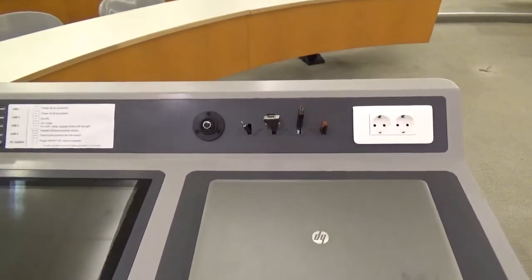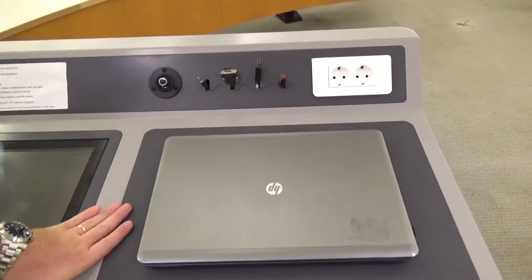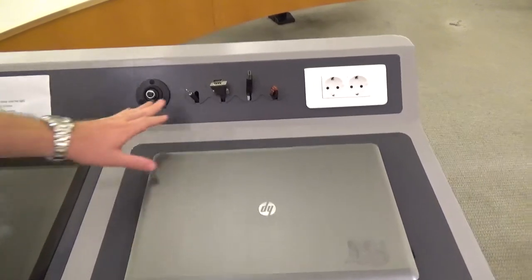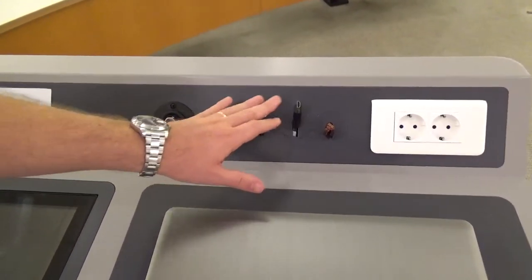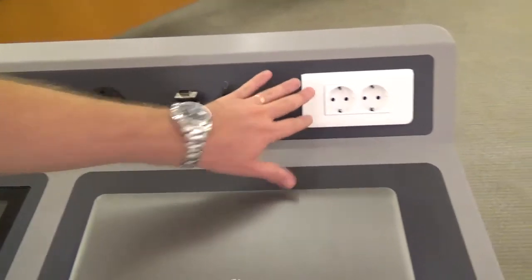And when you want to use your own laptop, you have this table over here, and you have the audio input, VGA input, HDMI input, and network connection, and power plugs.